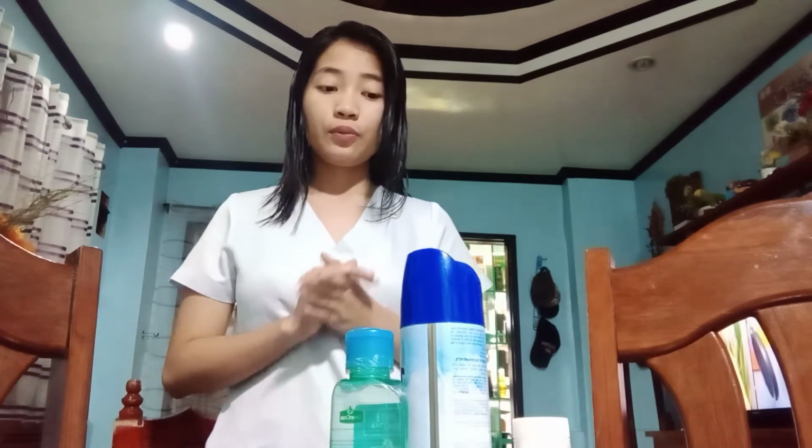Next is we are going to ensure that the patient receives the medications at the correct time. Check facility policy, which may allow for administration within a period of 30 minutes before or 30 minutes after the designated time. Next is we are going to prepare the client. So firstly, of course, we are going to ask the patient to state his or her name.